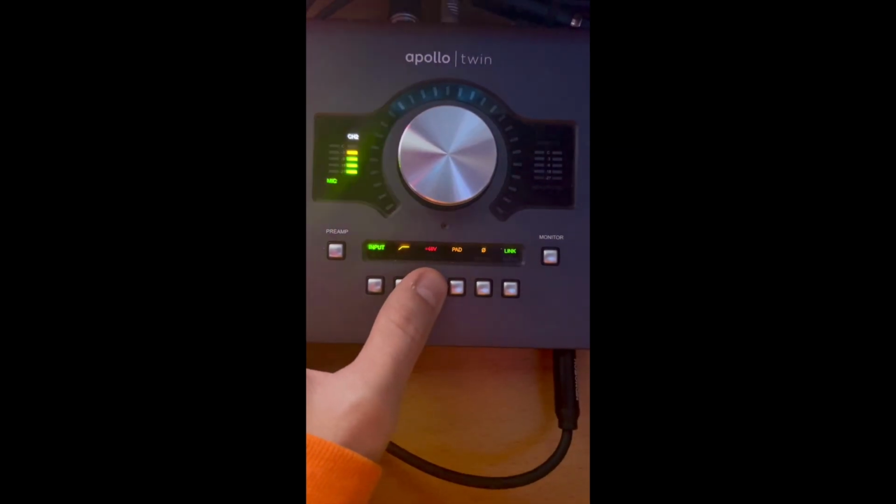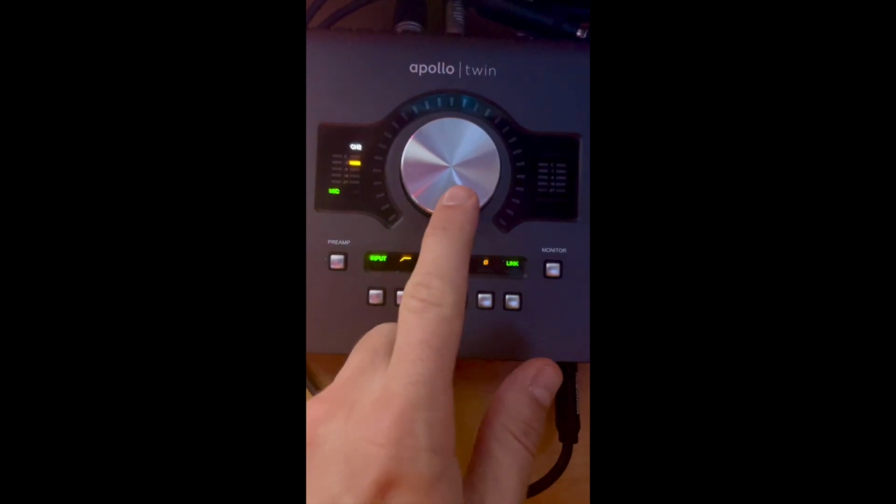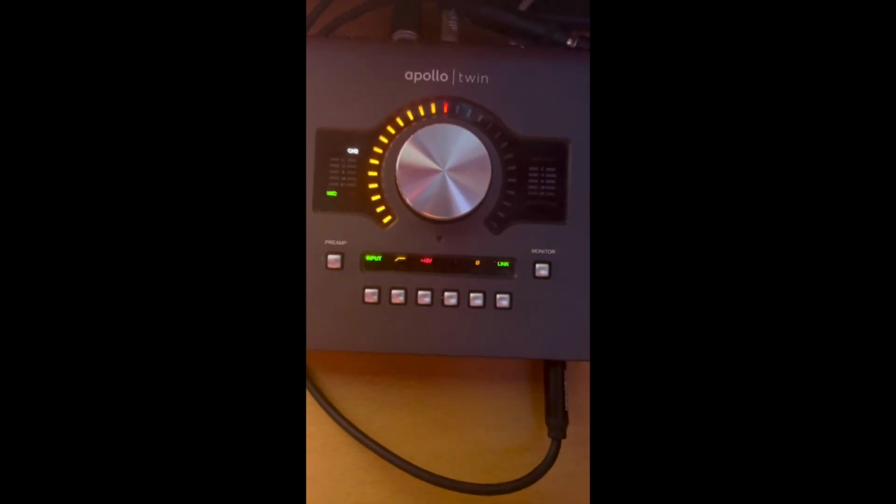Here, you want to make sure you turn on your phantom power if you have a condenser mic and you need it. Turn up your audio input, your gain on the channel. You want to make sure you got audio coming into the channel. So make sure you got sound going in there and it's pointed at them.